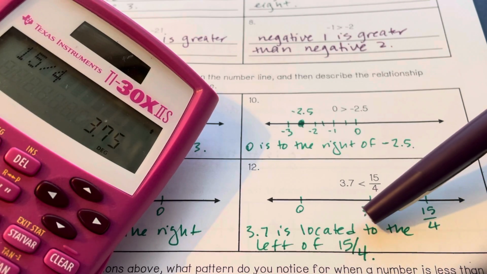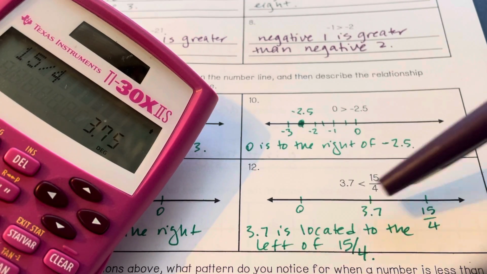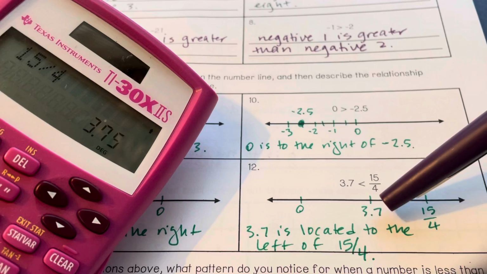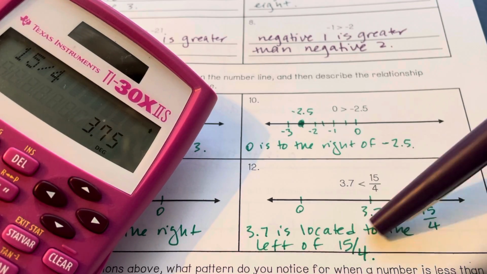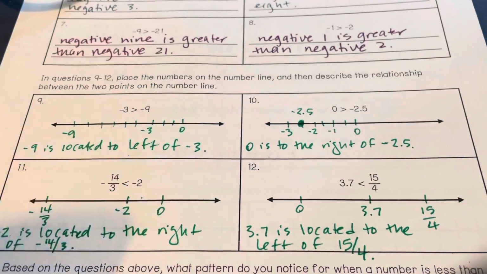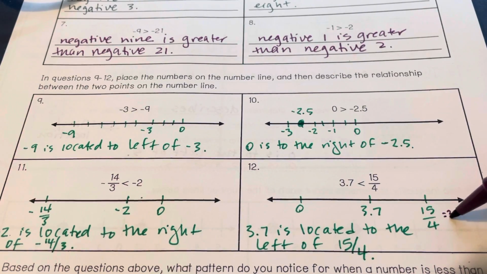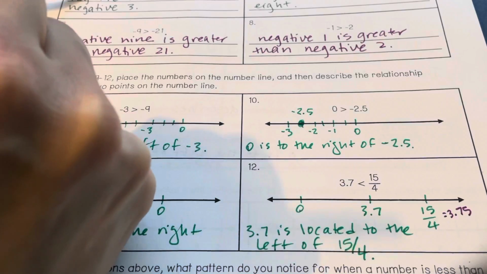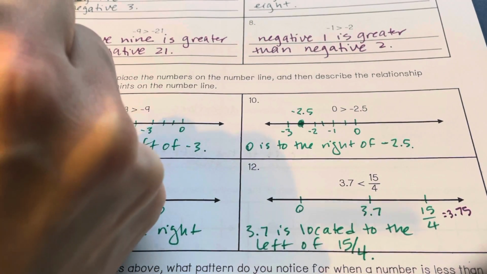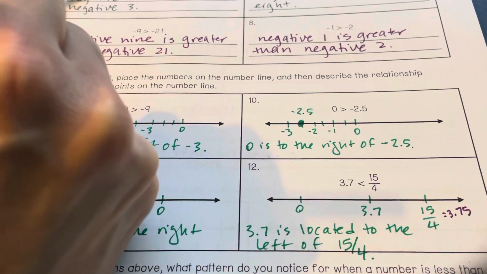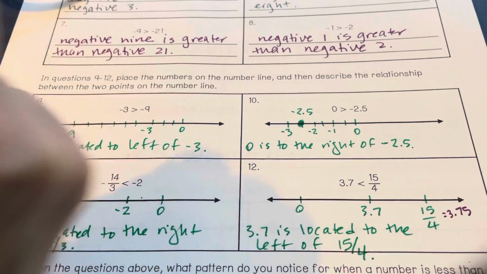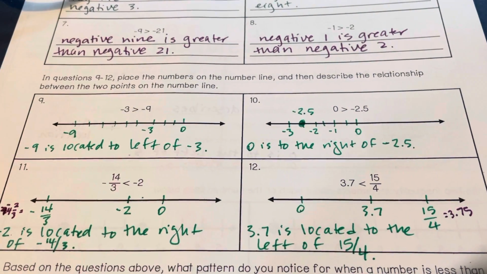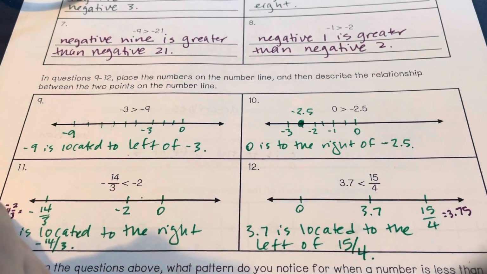But it is to the left, okay? So 3.7 is located to the left. It's less than 15/4. Okay, so if you wanted to write that in as 3.75, you could. That's 3.75, and then again, this guy is negative 4 2/3. That's super messy. I apologize for that. I should have done that earlier.